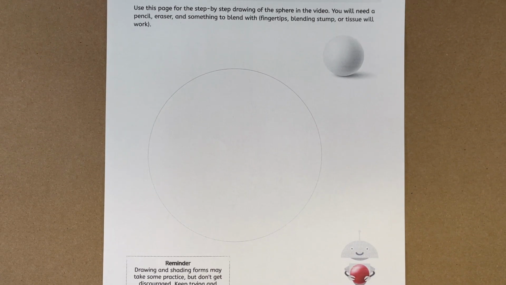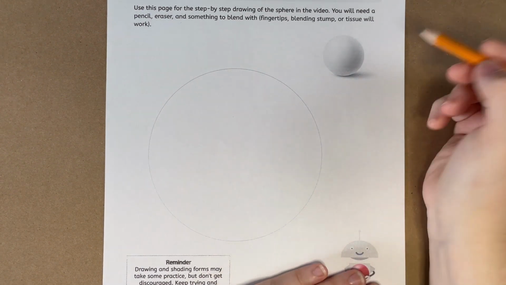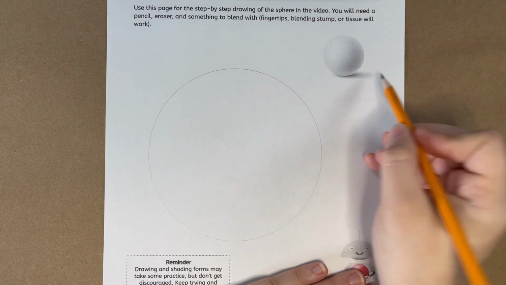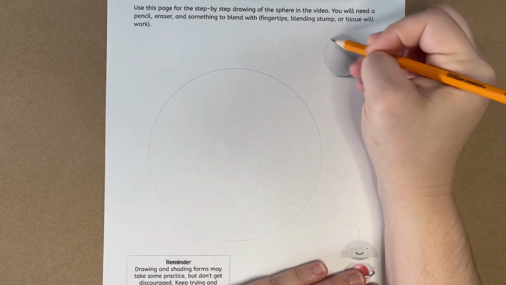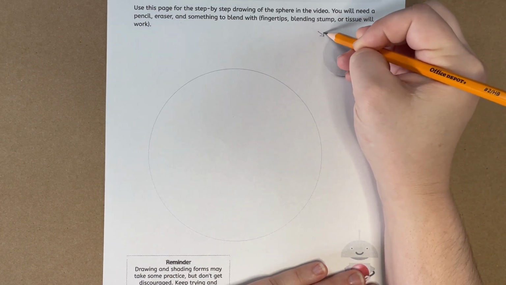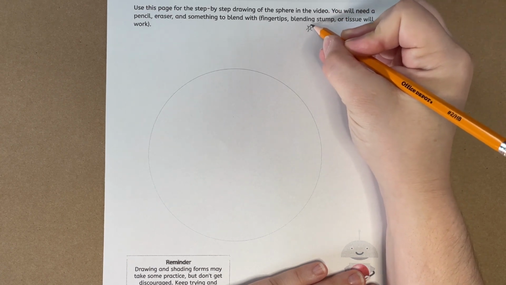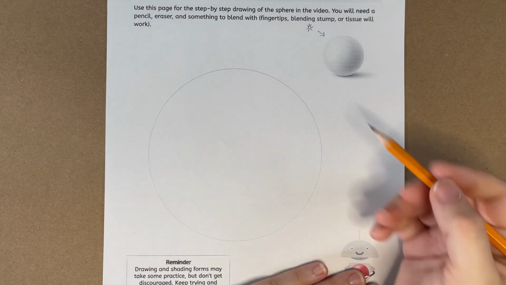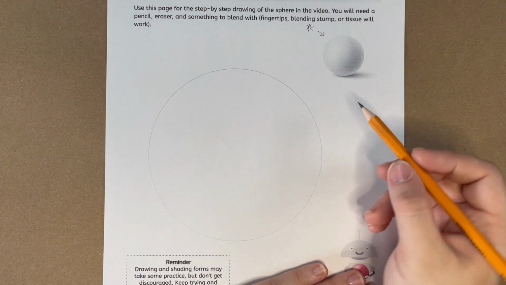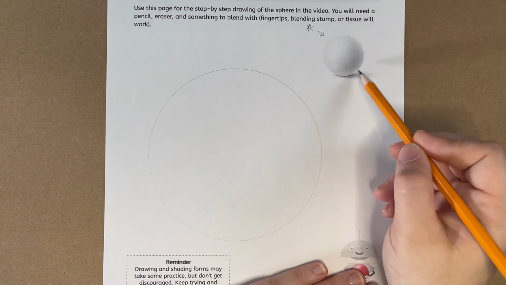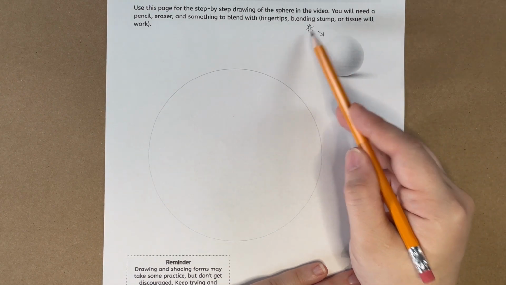Draw a circle. Start by drawing a circle on your paper. This will be the outline of your sphere. This step is already completed for you in the PDF. Determine the light source. Imagine where the light is coming from in your drawing. This will help you know which parts of the sphere should be lighter and which should be darker. You could add a little arrow or sun to help.